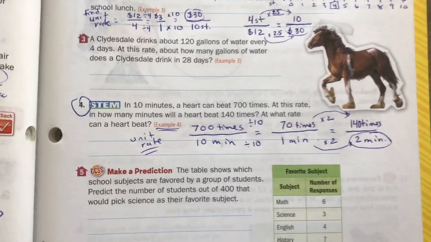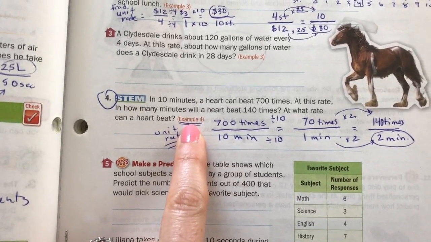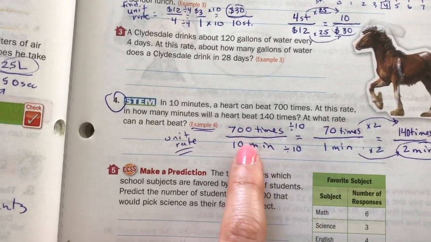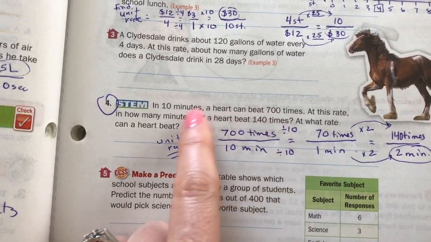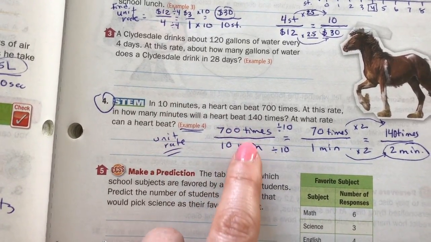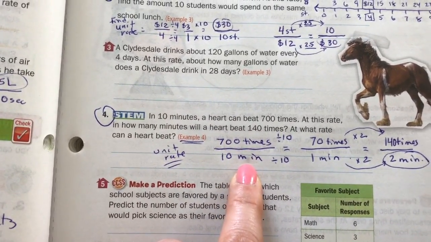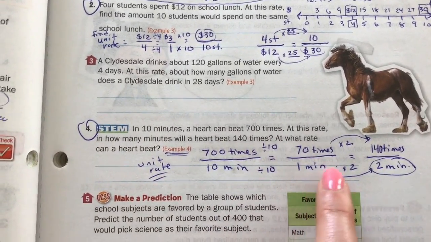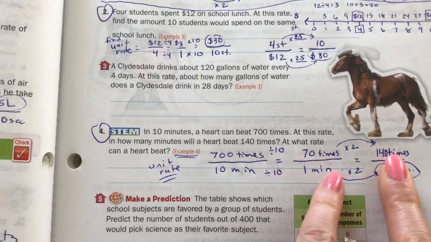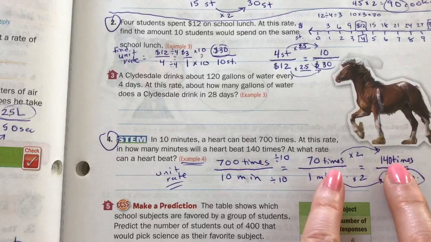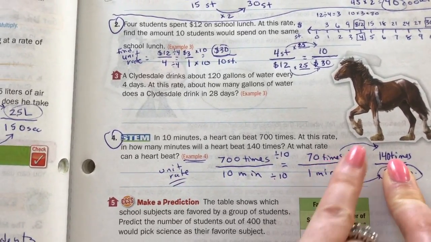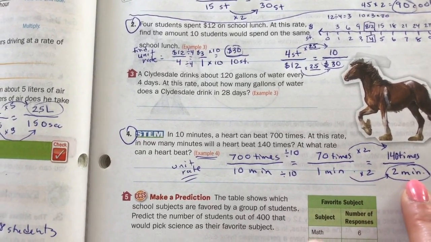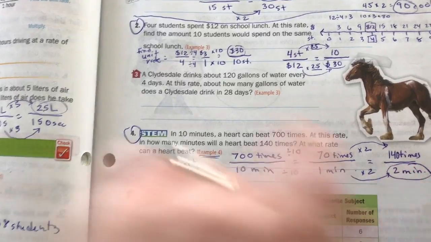Number 4, I looked at this and I definitely decided, just like example 4, that I wanted to set up an equation and find a unit rate. So I was trying to set up this first rate here, 70 times per 10 minutes. So 70 beats in 10 minutes. I tried to find the unit rate, so I divided by 10, and that was 7 times in 1 minute. Then I set up an equivalent fraction to see how many minutes it takes for 140 times. So 70 times 2 is 140. 1 times 2 is 2 minutes. So my answer is it can beat 140 times in 2 minutes.